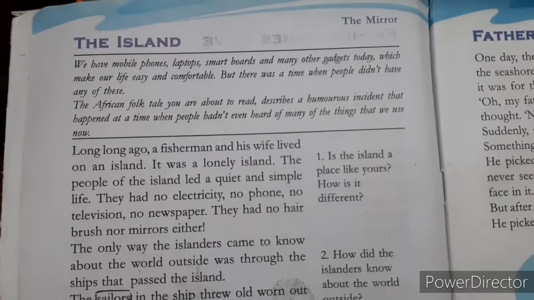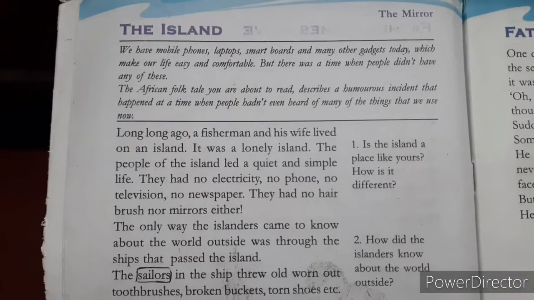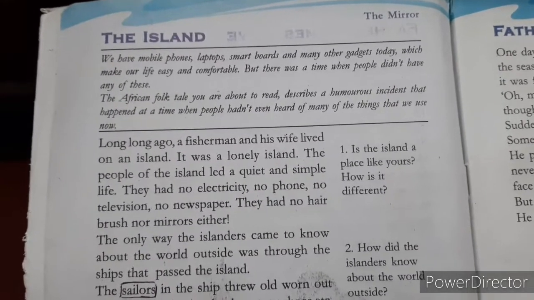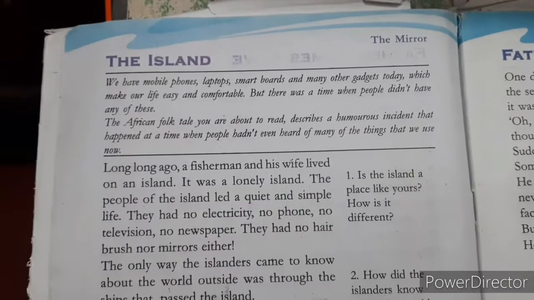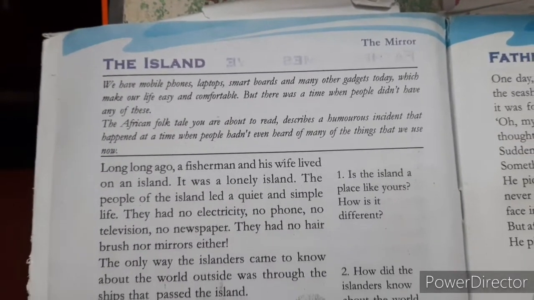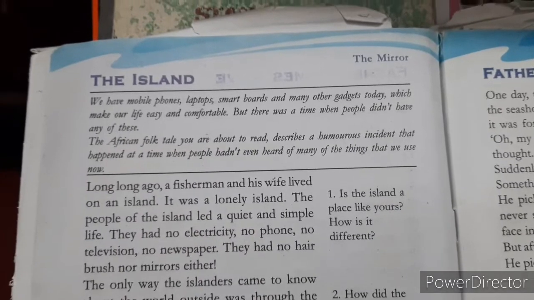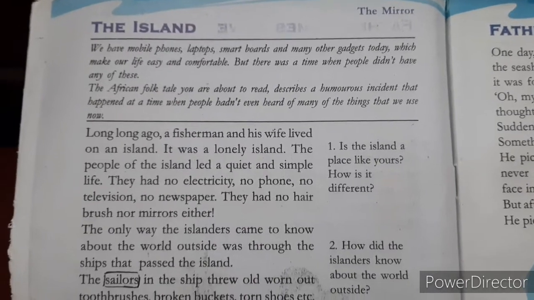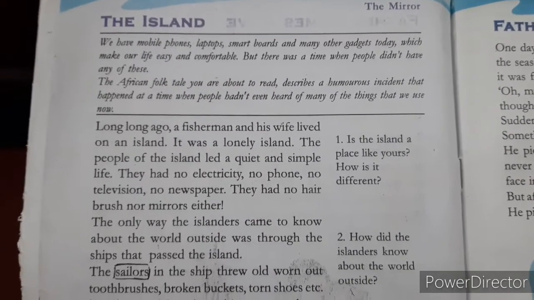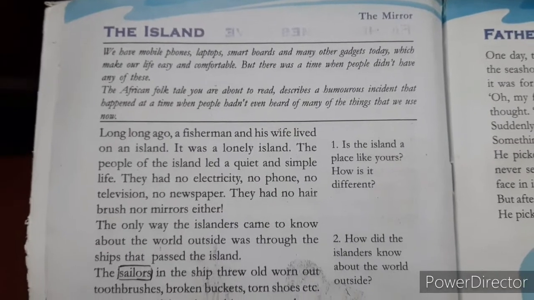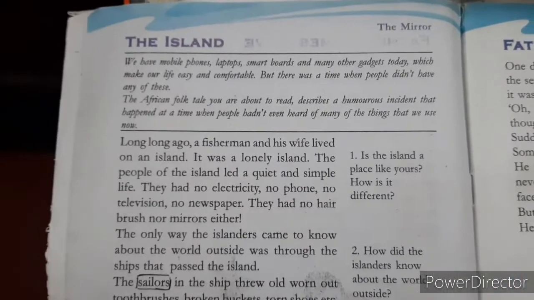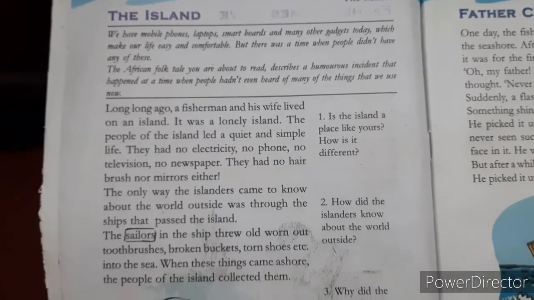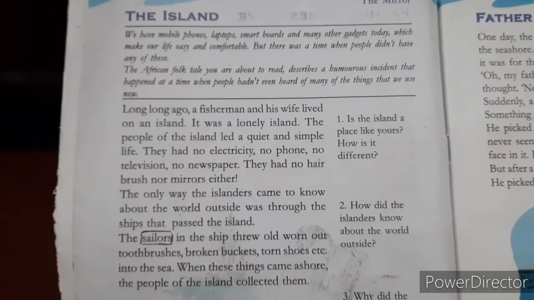So in the previous class, we learned the first unit, the mirror, and from that we learned the story, the island. Is there any doubt? Okay, so have you read the text 5 times? I hope so. In the previous class, I told you that I will give you some questions to check whether you have read the passage or not.